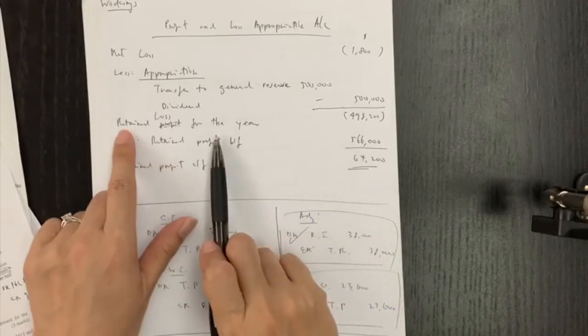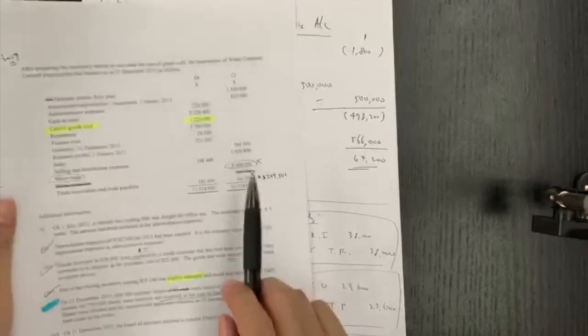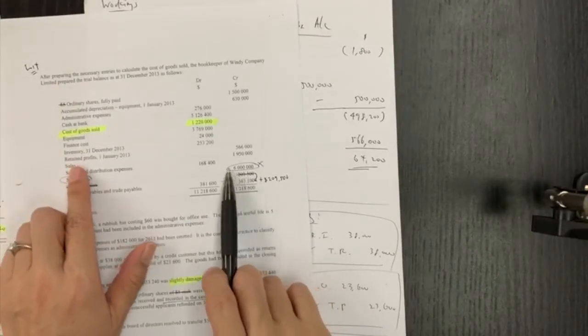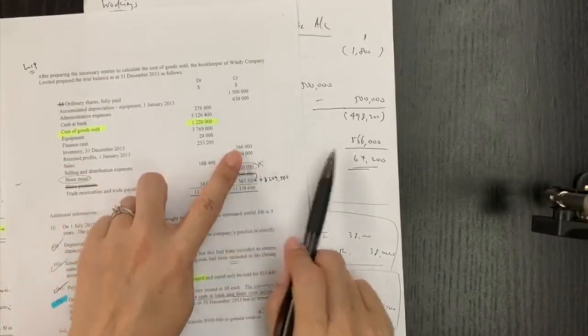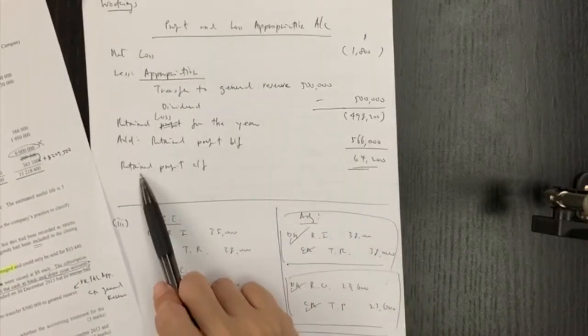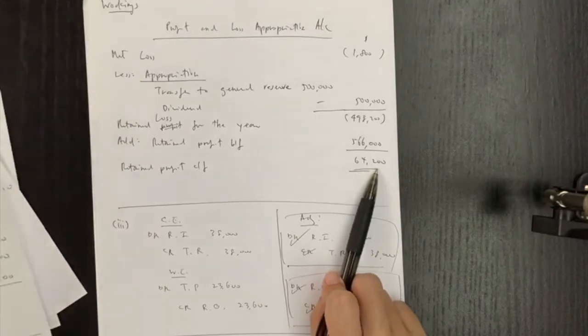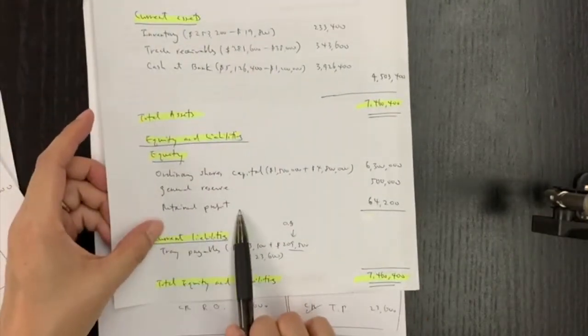So after we get this retained loss, we need to add the opening retained profit. In the trial balance, we have this retained profits here, 566,000 to be added. So therefore, we get this retained profit, 64,200. All right, so this will be the retained profits.